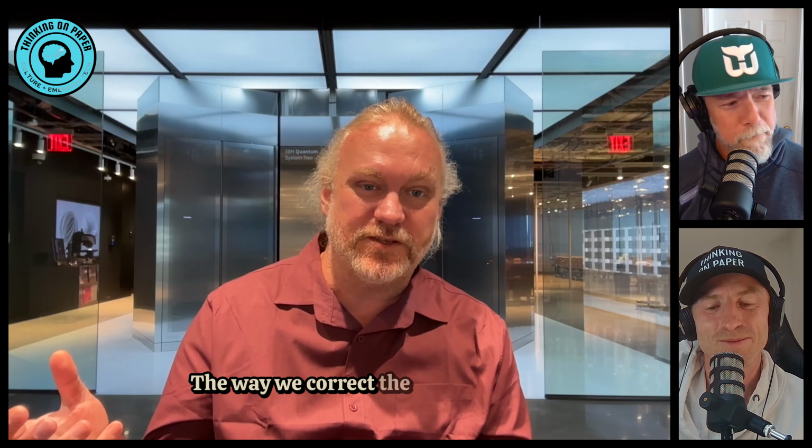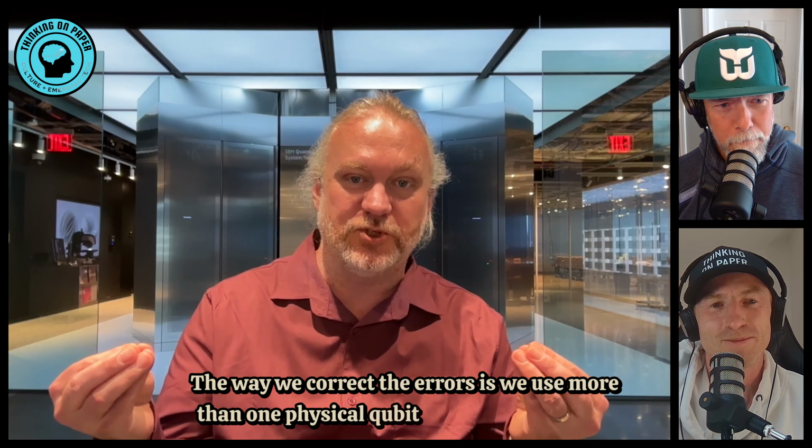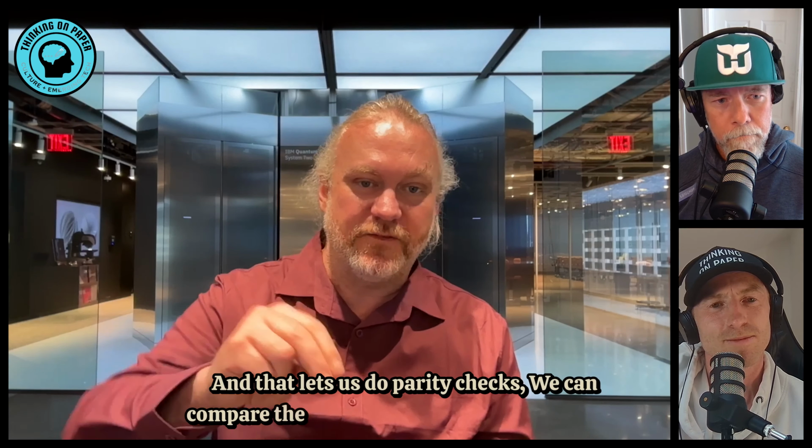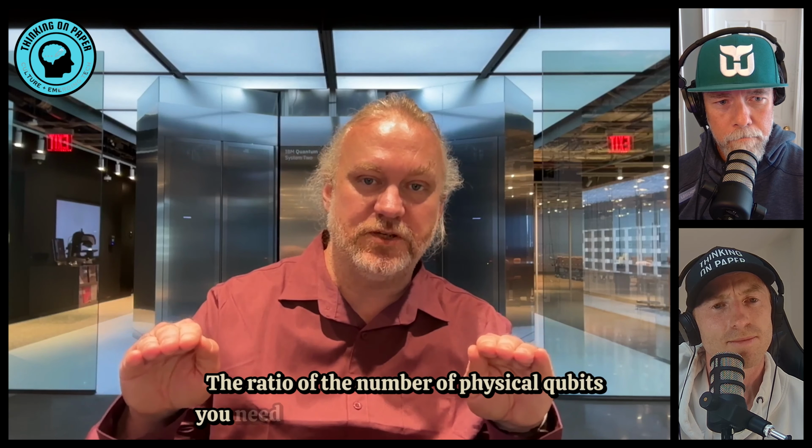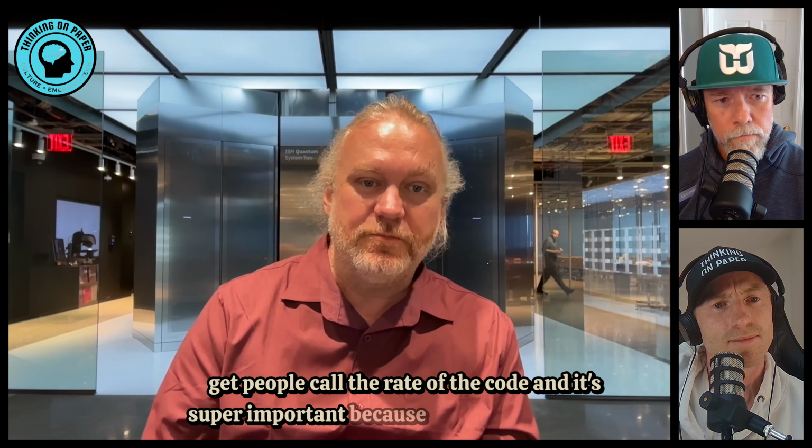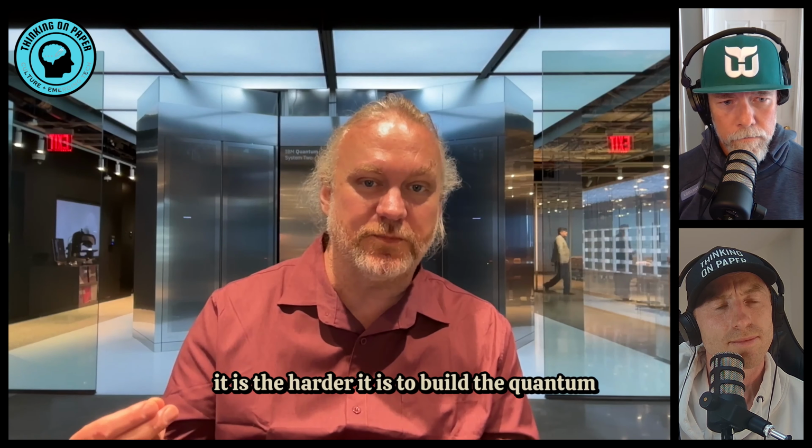The way we correct the errors is we use more than one physical qubit to store each logical qubit. And that lets us do parity checks. We can compare the values on the physical qubits and see if one of them is flipped and fix it. The ratio of the number of physical qubits you need to the number of logical qubits you get, people call the rate of the code, and it's super important because the bigger that ratio is, the harder it is to build the quantum computer that you want.